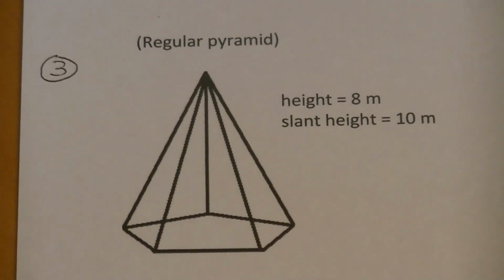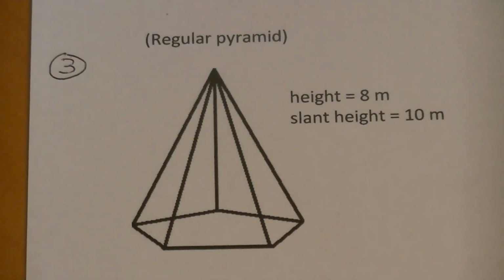Number 3. Regular pyramid, height 8 meters, slant height 10 meters. Can you find the lateral area and surface area to the nearest tenths?